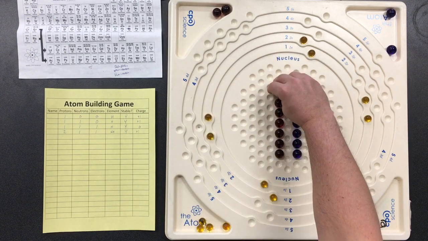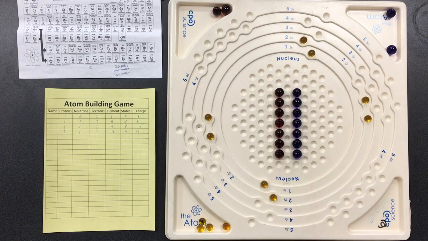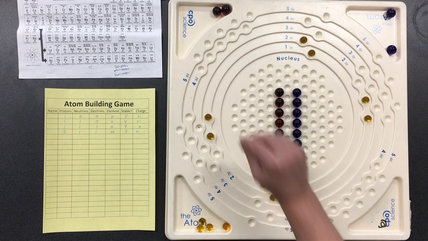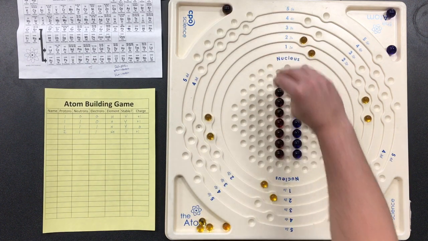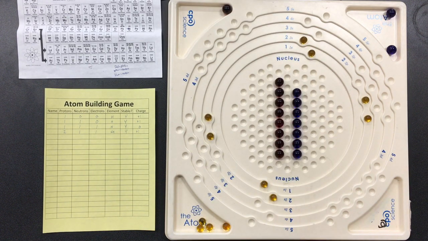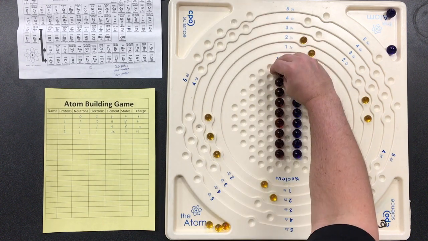Another proton. Let's do another proton. Do an electron. Let's do one more proton.